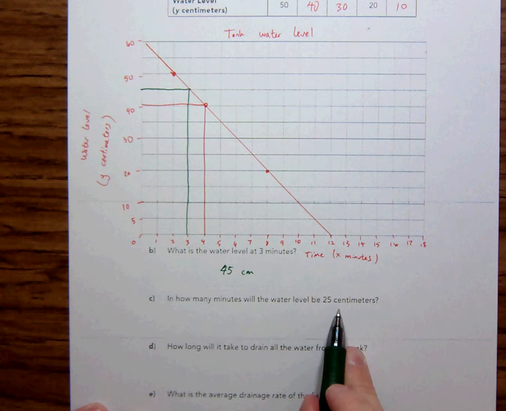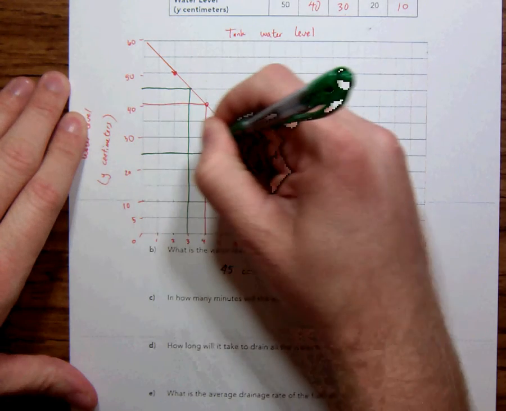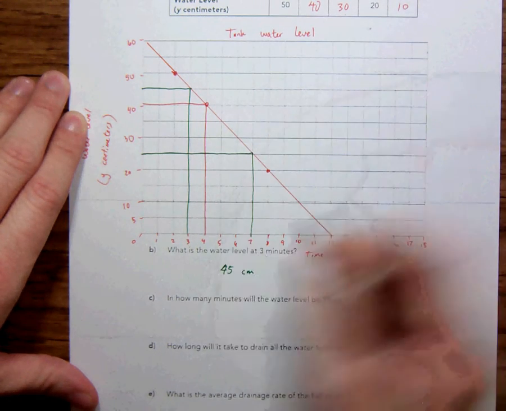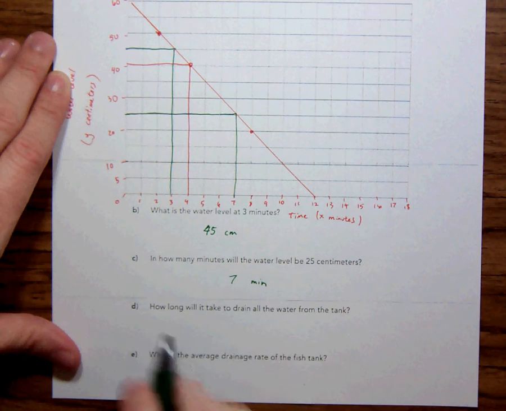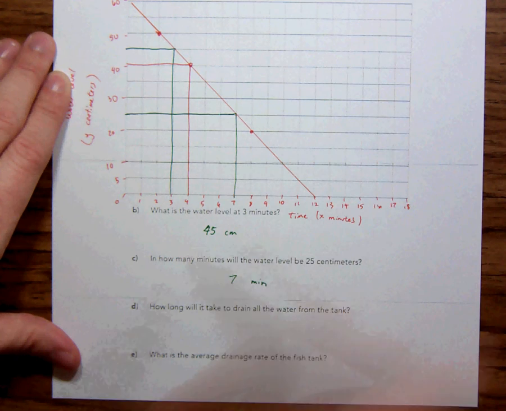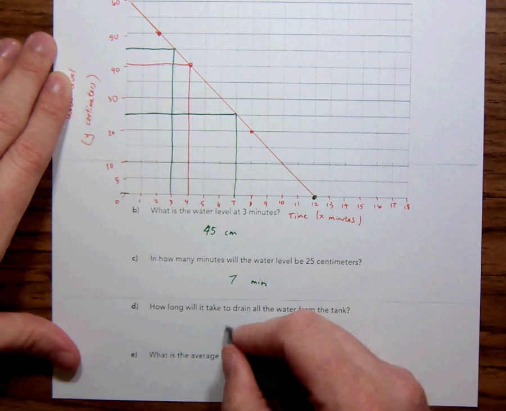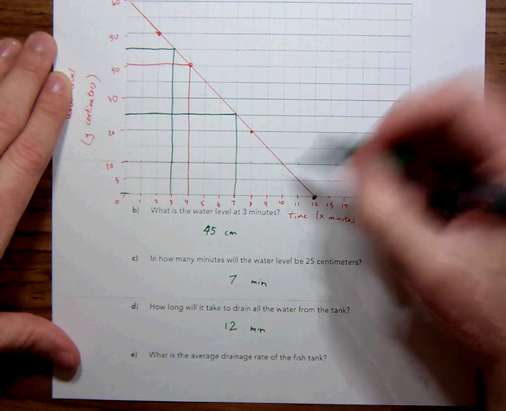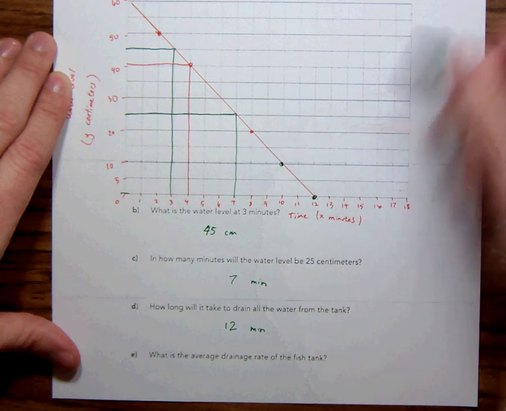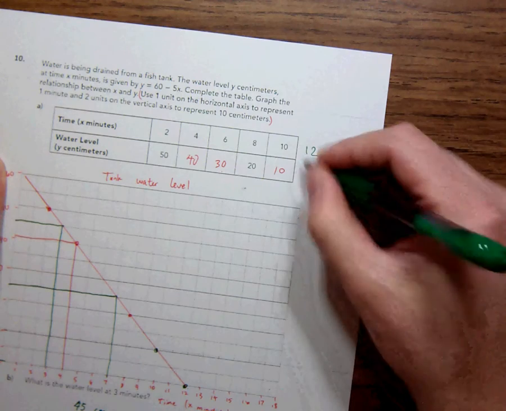How many minutes will it take for the water level to be 25 centimeters? So here's 25. So we go down. That would be 7 minutes. How long will it take to drain all the water from the tank? That's when it's down to 0. The water level is at 0 at 12. We can see that from our graph. If we didn't get all the way down there, say you stopped at 10, just think about it. Okay, so it's dropping 10 centimeters every 2 minutes. So 12, 12, drop 10, 0. Oh, cool.